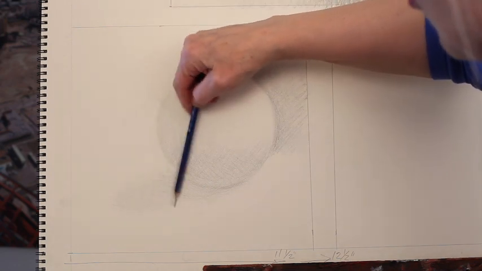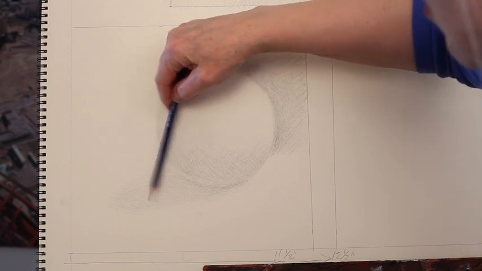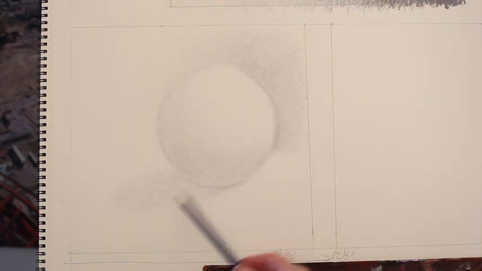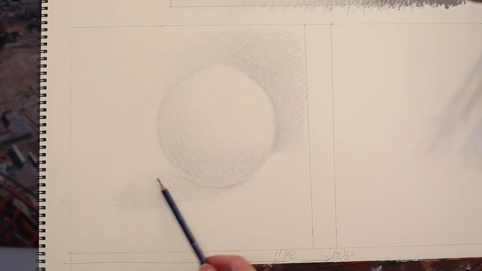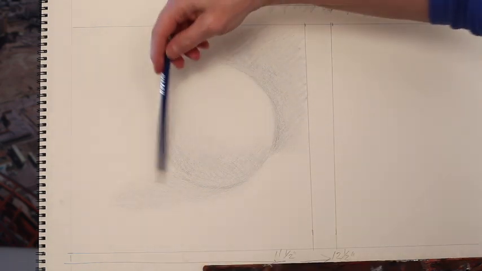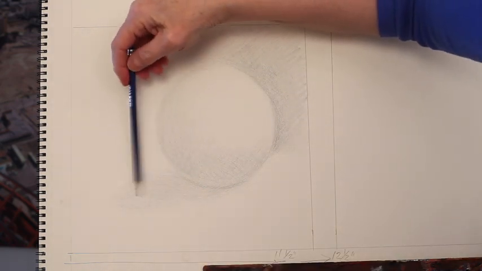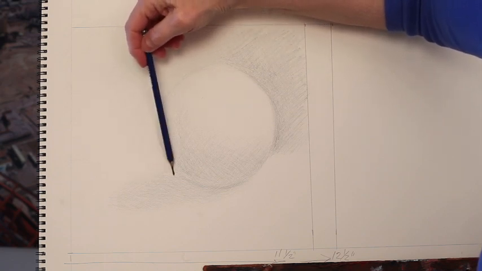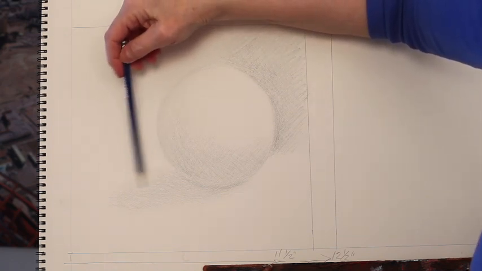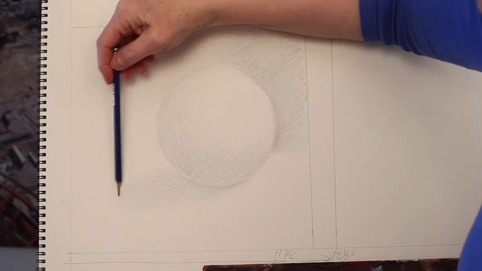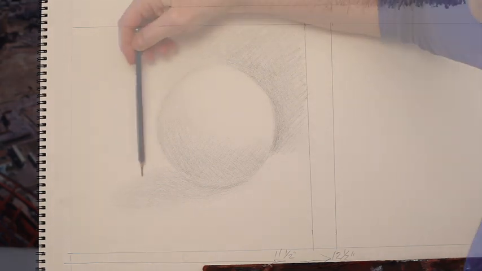Check out the different directions that I go and how I change my direction every so often. With the cast shadow, it's really important that the majority of your directional lines, when you're hatching or cross-hatching, should reflect the surface.